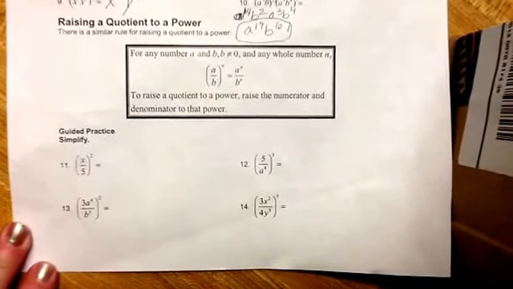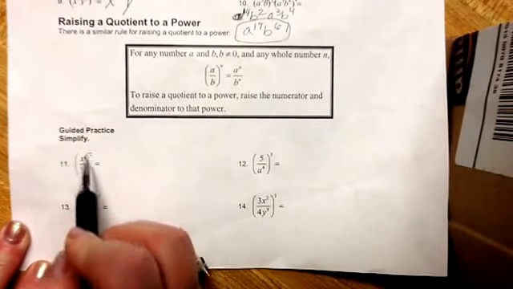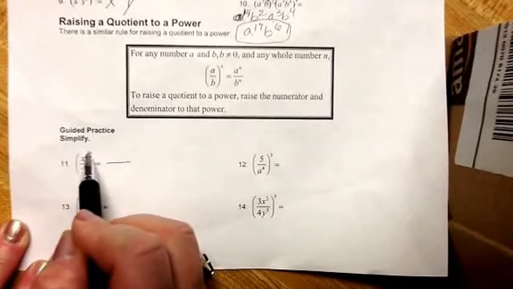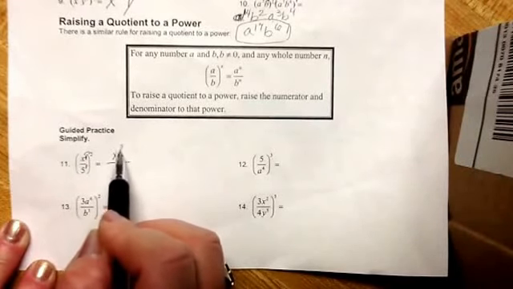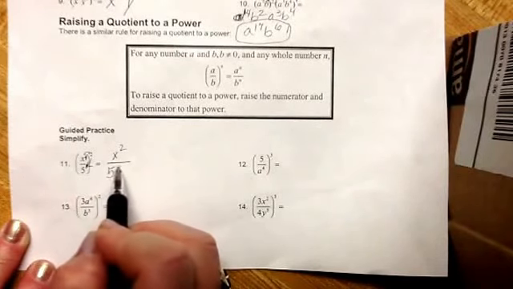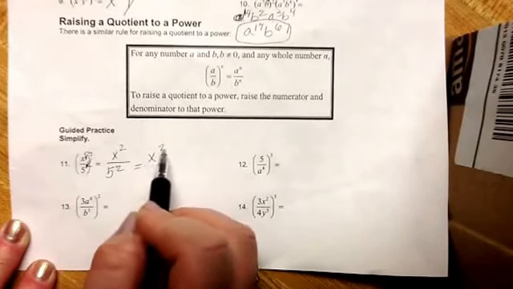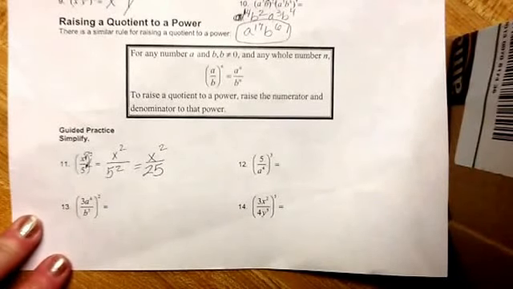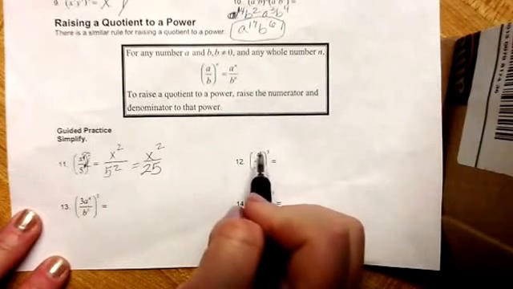Same thing applies for division. It goes to each one. Keep your fraction bar. 2 goes to the top, x squared. 2 multiplies to the bottom exponent, 5 squared. And simplify it if you can. So you have x squared over 25. This is understood 1.